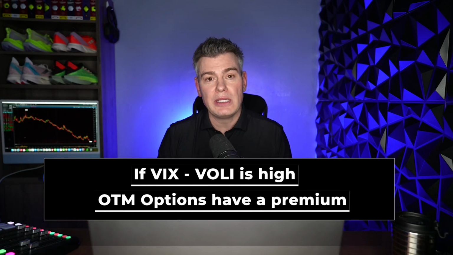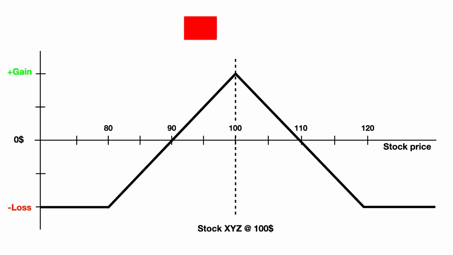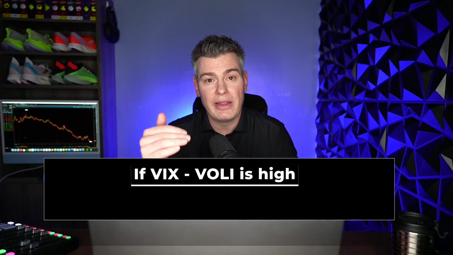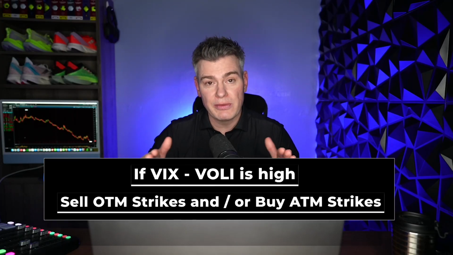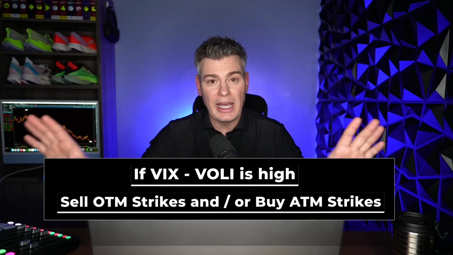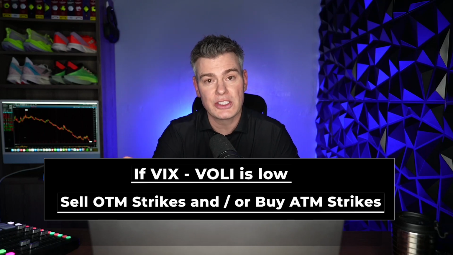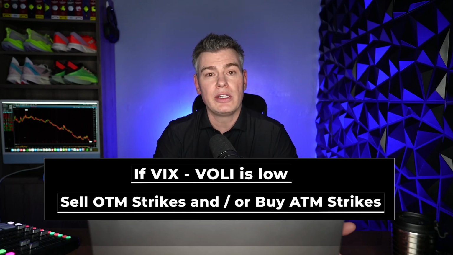So if you are choosing between, say, anything really, a butterfly, which is 2 strikes in the middle, or an iron condor, which is 2 further out strikes, if you've got a VIX minus VOLI ratio that is high, you might want to focus where that premium is going and do the iron condor for that period. If the residual is very low, well, that means that the at-the-money VOLI options are actually pretty juiced, and you might want to do the butterfly.